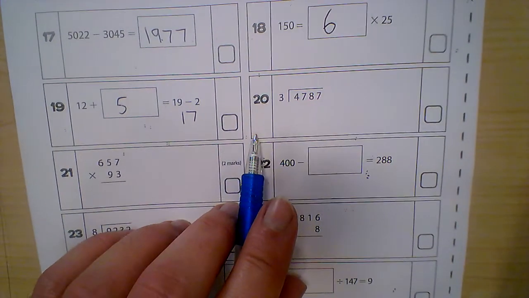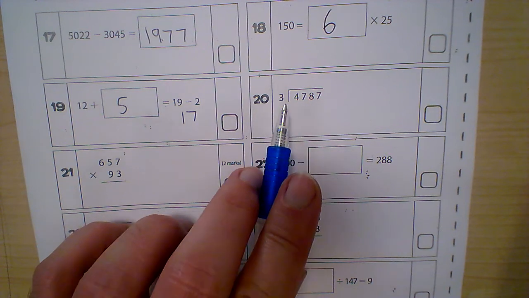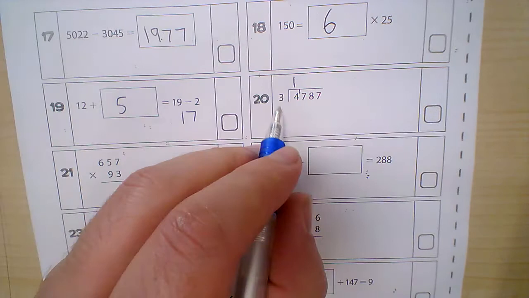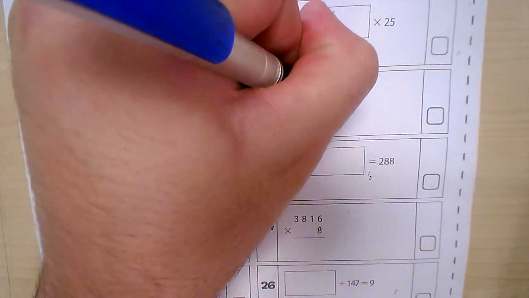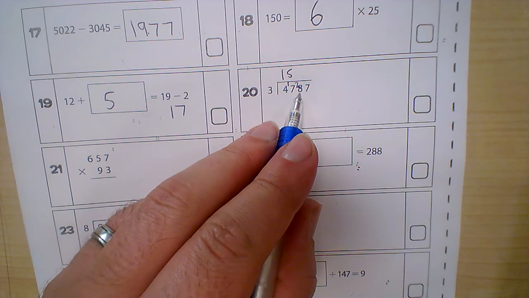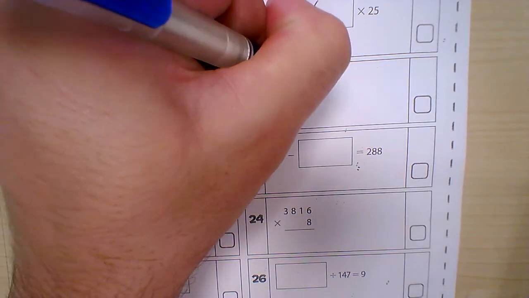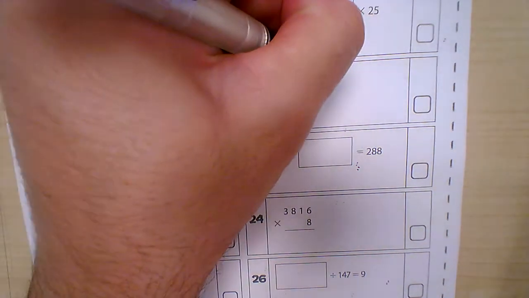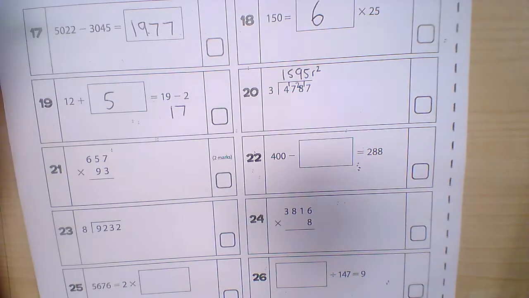Number 20. How many 3's go into 4,787? How many 3's go into 4? 1 with 1 left over. How many 3's go into 17? 5 with 2 left over. How many 3's go into 28? That would be 9 with 1 left over. How many 3's go into 17? That would be 5 again, and the remainder would be 2.